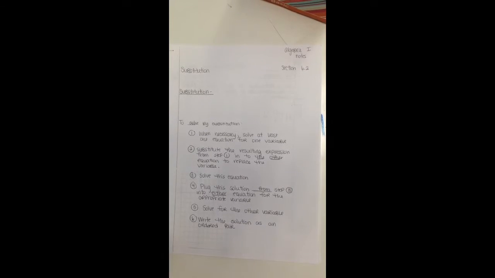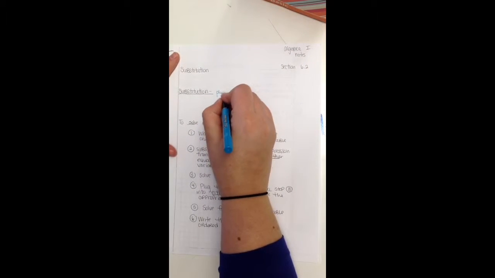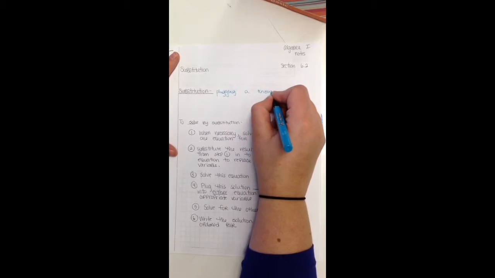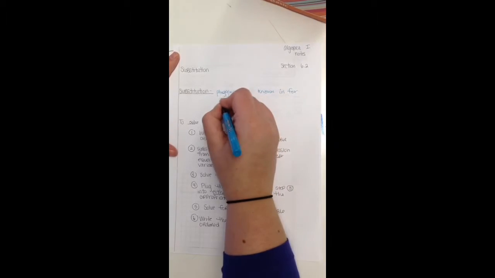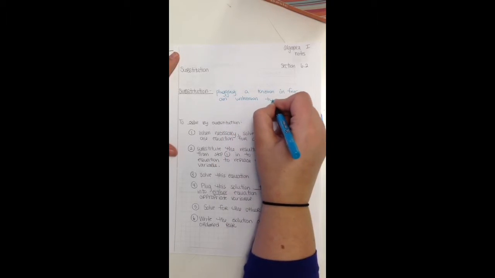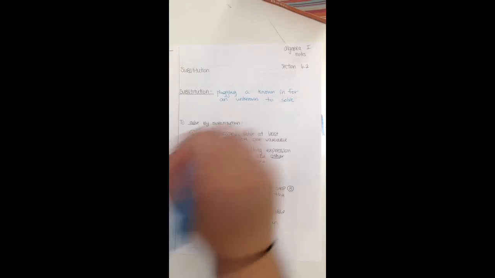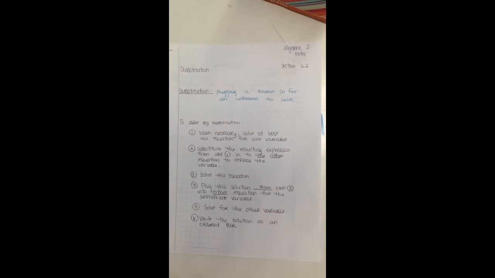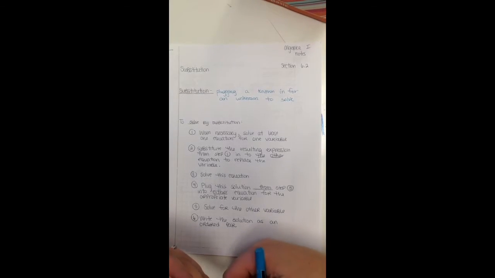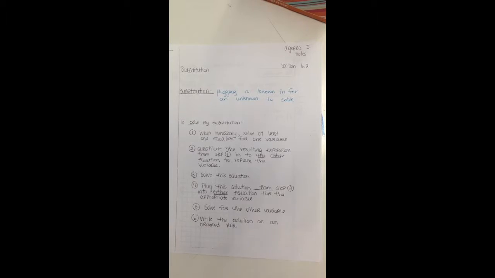So the definition of substitution is the same as in normal math, where plugging a known in for an unknown or a variable to solve or simplify. We're going to leave it as to solve. So for substitution, the first thing you have to do is, remember, you're going to have two equations. You have an equation here and an equation here. Pick one of them, and if it's necessary, solve one of them for one of the variables.